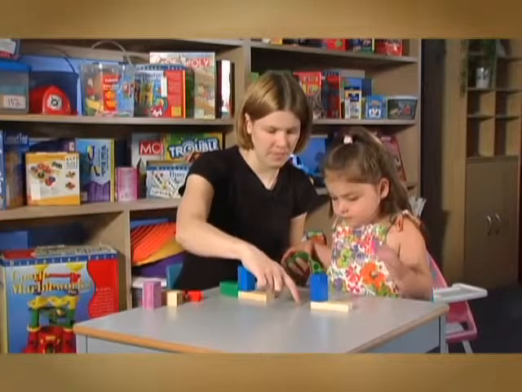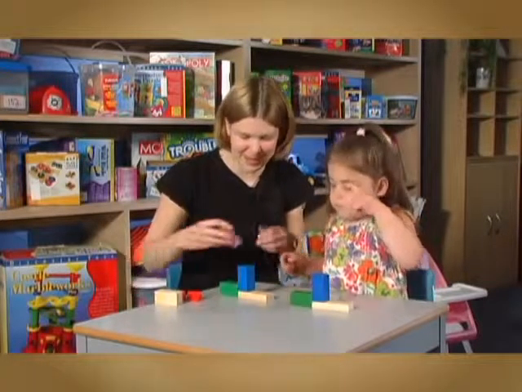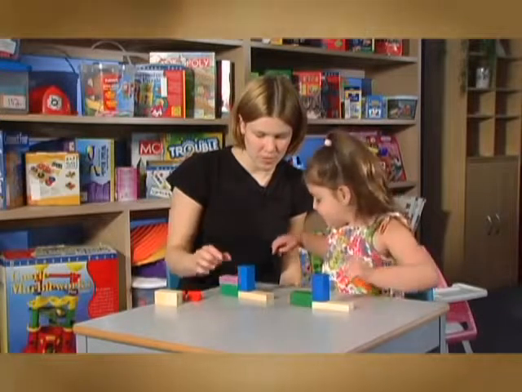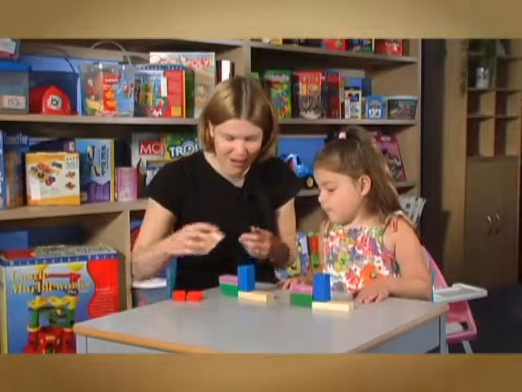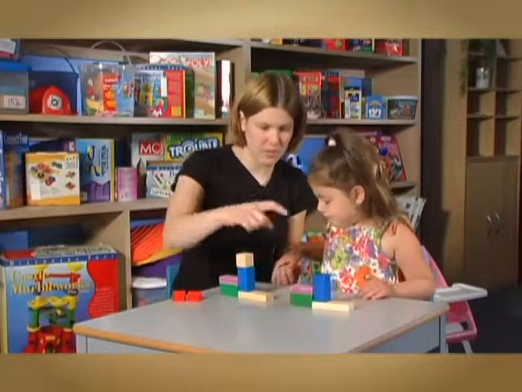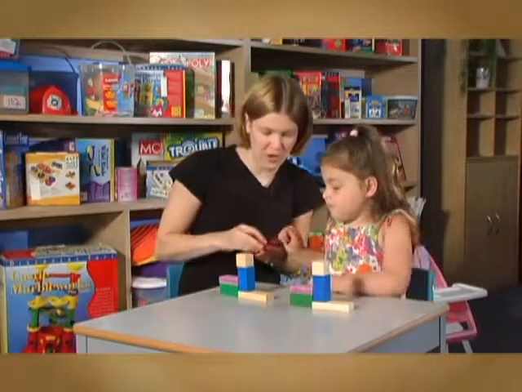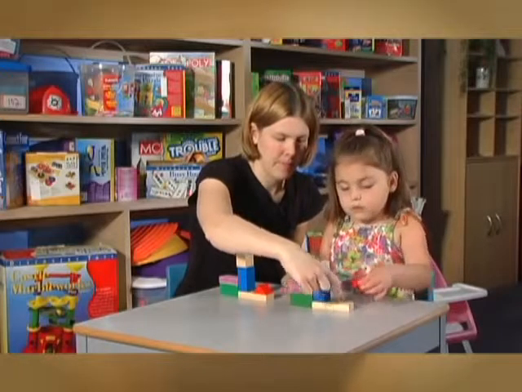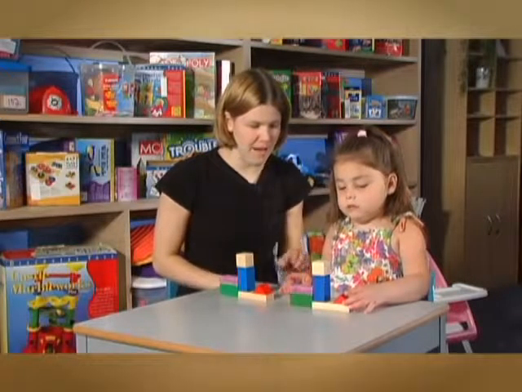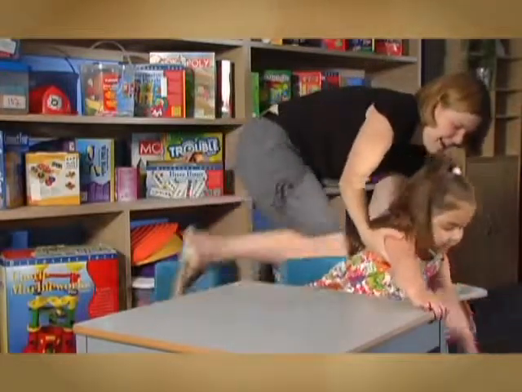Do this. Do this. Marvelous. Do this. Do this. That's right, Corey. Do this. Do this. Wonderful. Do this. Do this. Amazing! Let's go play!